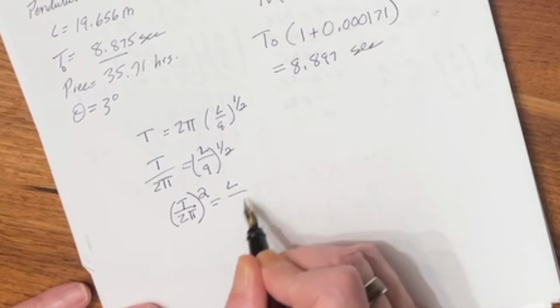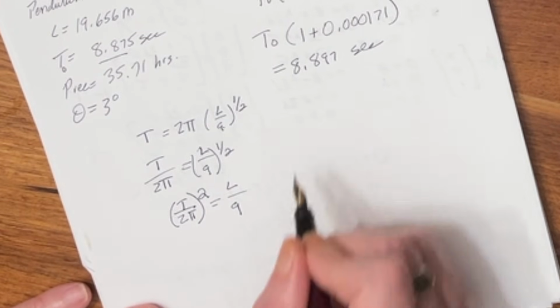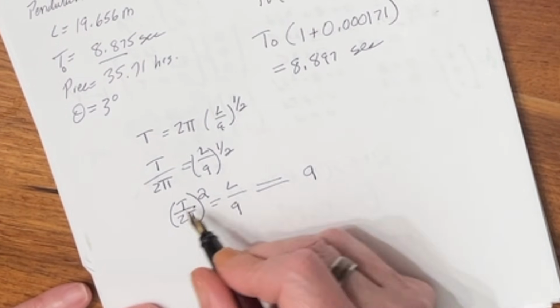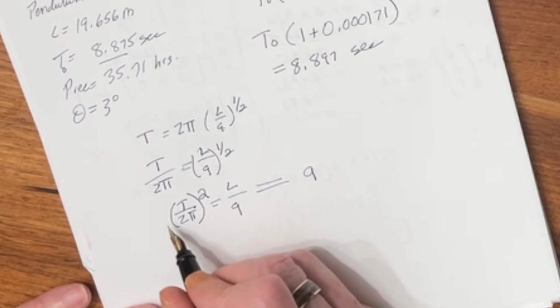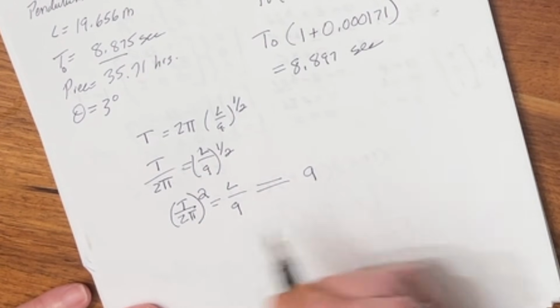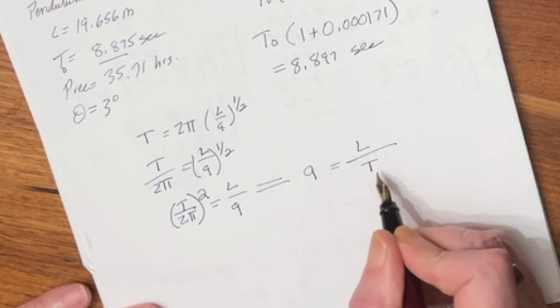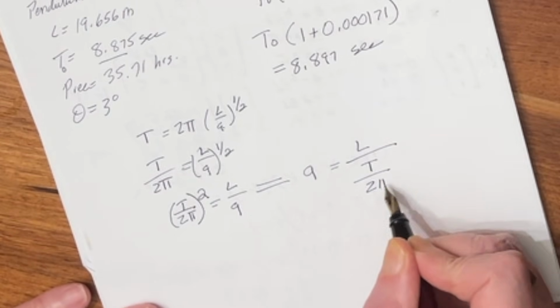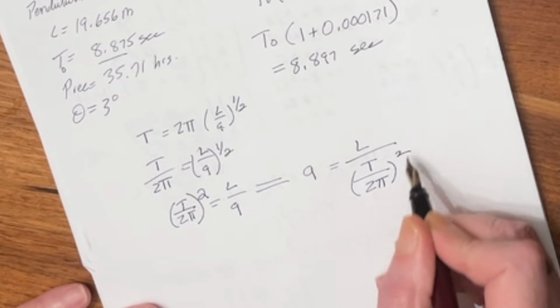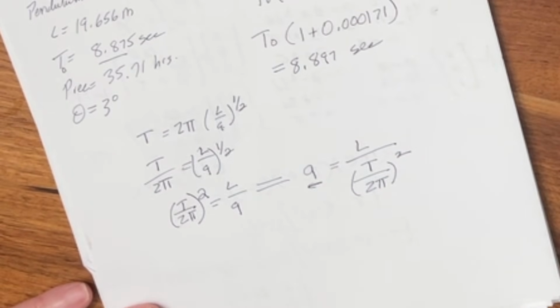That will equal L over G. Then finally we can multiply both sides by G and divide both sides by the square of T over 2 pi. And we end up with this equation. And that's how we solve for G.